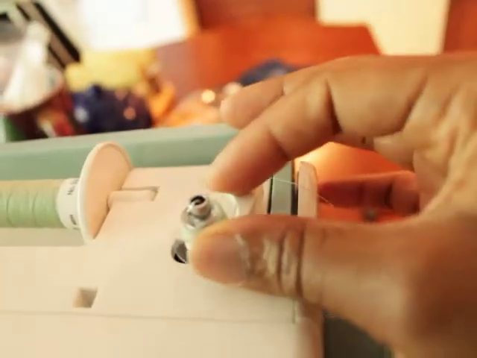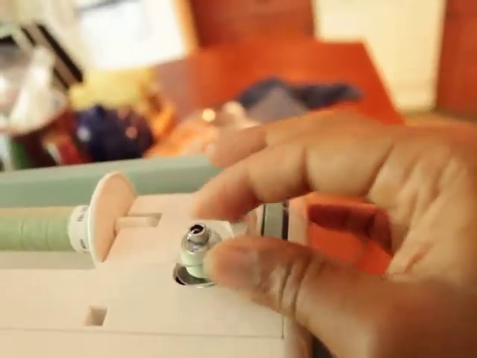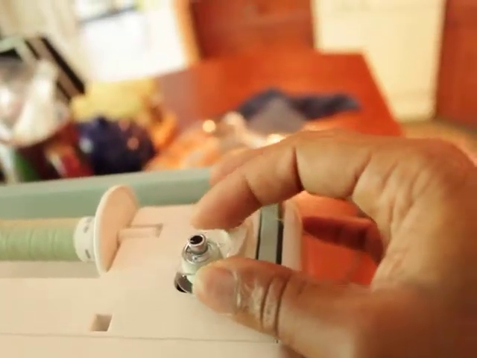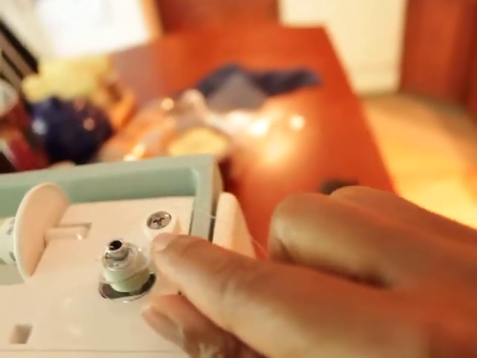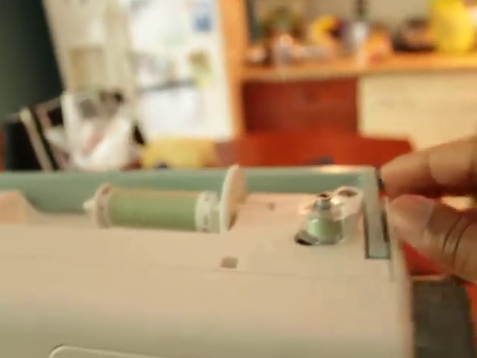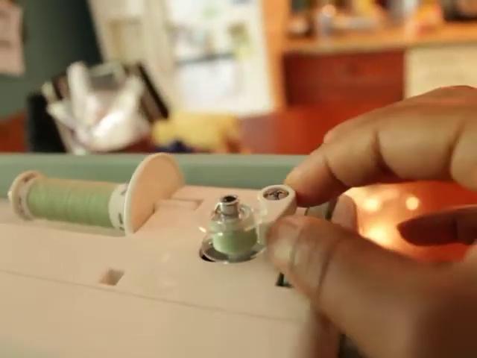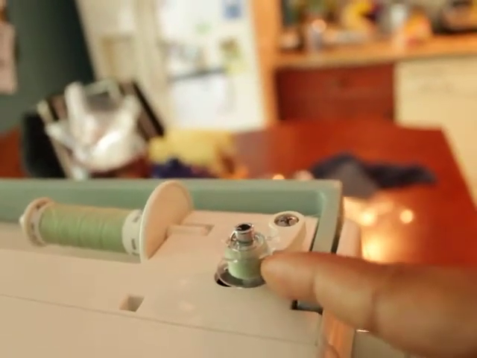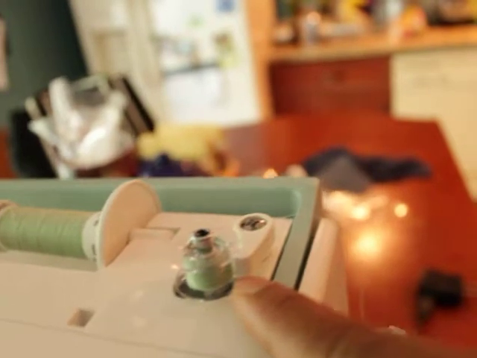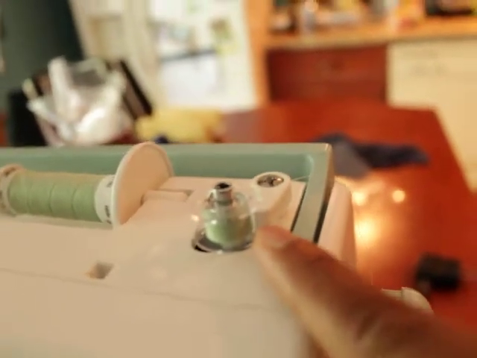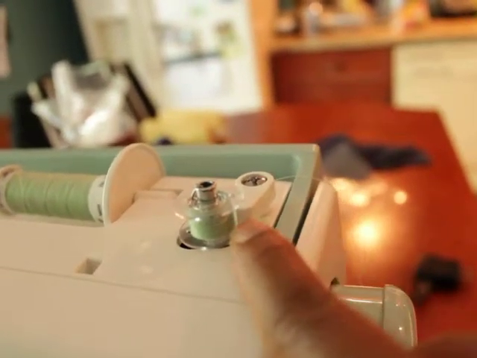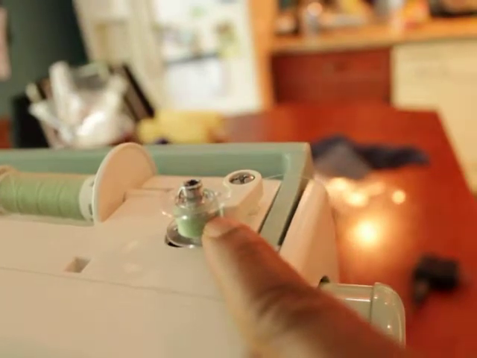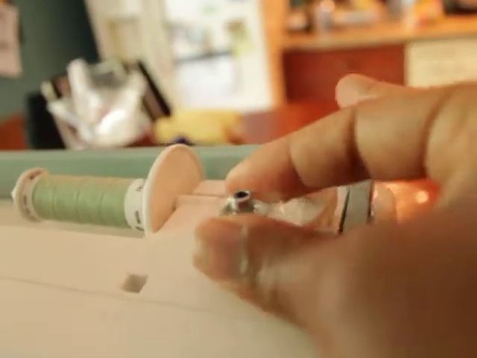Not sure if you can see. If you can see this little hole, I'm going to turn it around. You can see this hole right here. Hopefully you can see it. And you pull it up, you press the presser foot, and it winds the bobbin. So this portion is kind of to help stop the bobbin from over winding. So as you can see, if the thread gets up to this point, then the winding of the bobbin would stop. So that's what that's for.